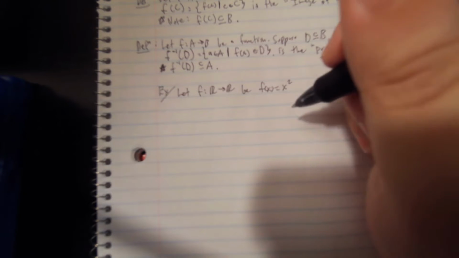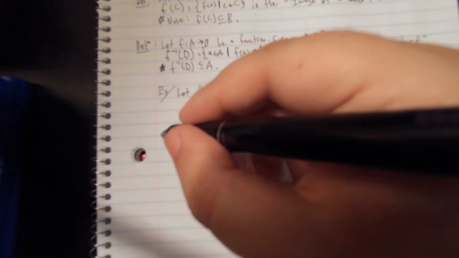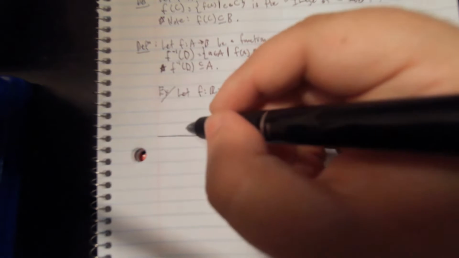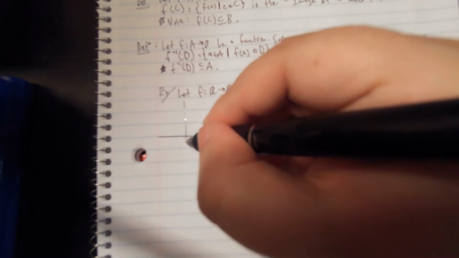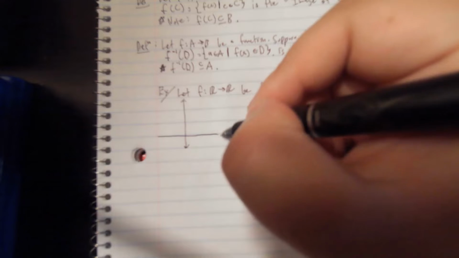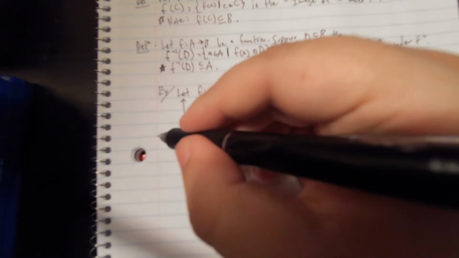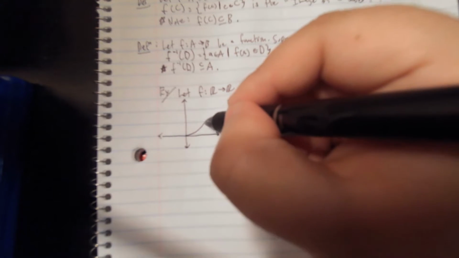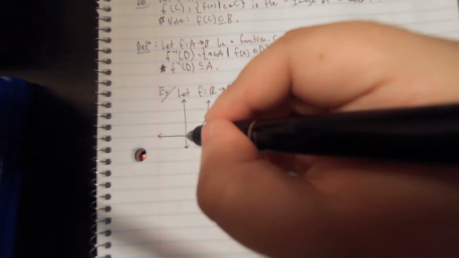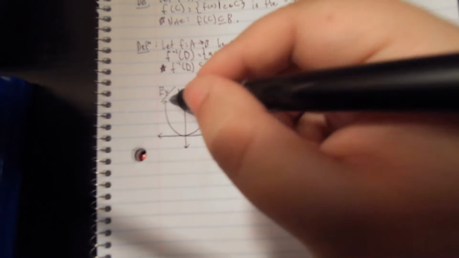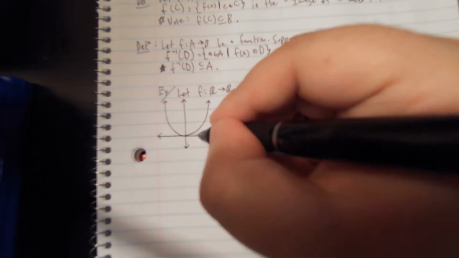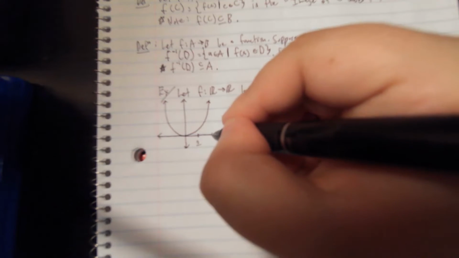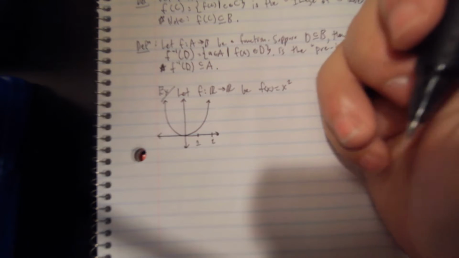Just because I feel like everyone knows a lot of things about the, what do you call it again? Parabola, right? So this function looks like this. So again, let's say that 1 is right here, and then I don't know, let's say that 2 is right here, right?